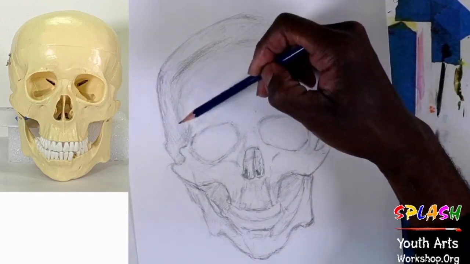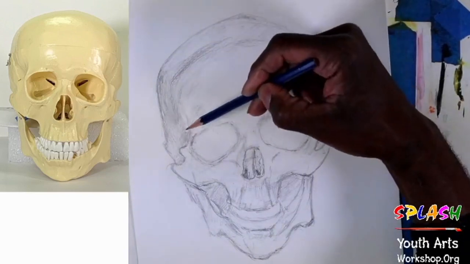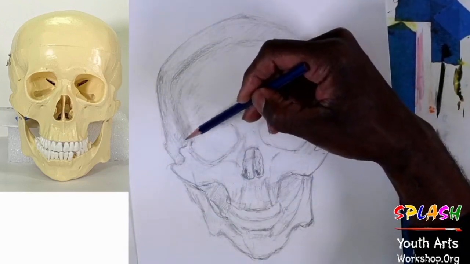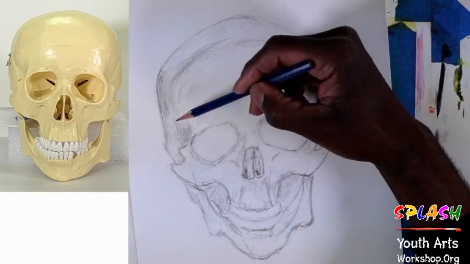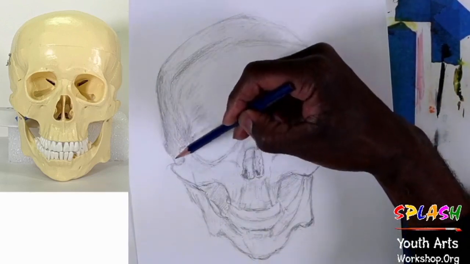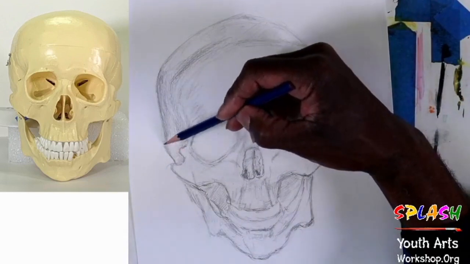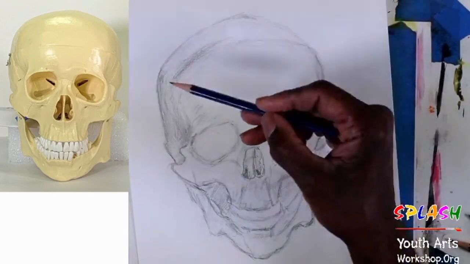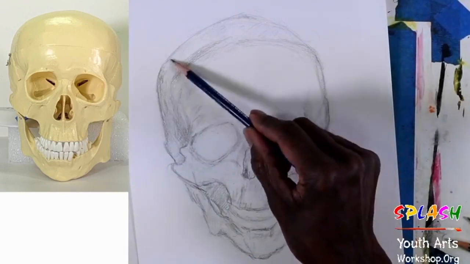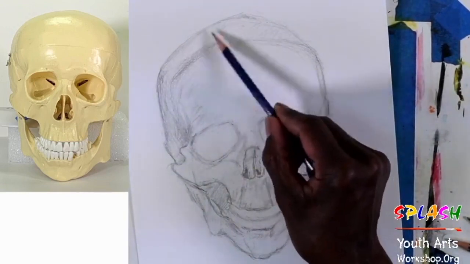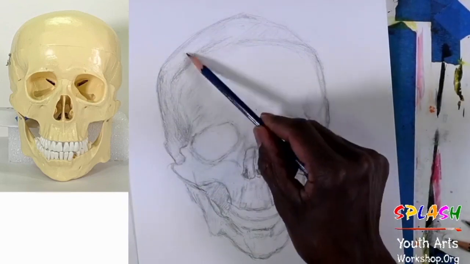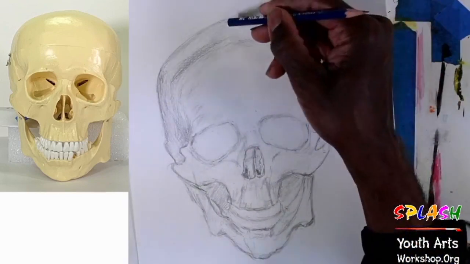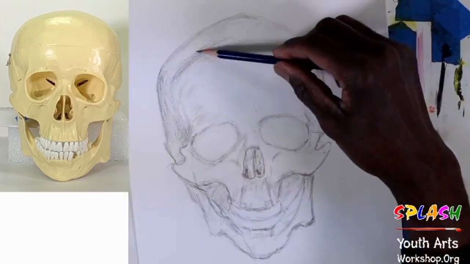Now just think if I use several pencils. I'm going to use some more pencils probably. Sometimes I'm using the point like I just did. Sometimes I'm using the side of the pencil. Like now. Just a little light hitting the top of the head, but not as much as hitting the front of the head.